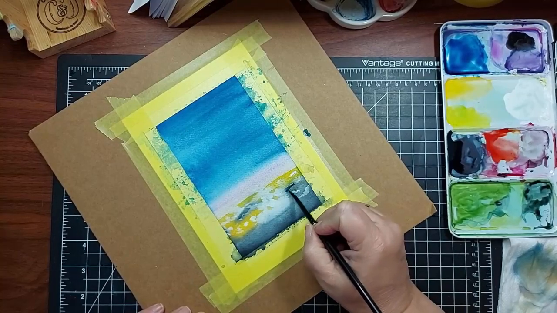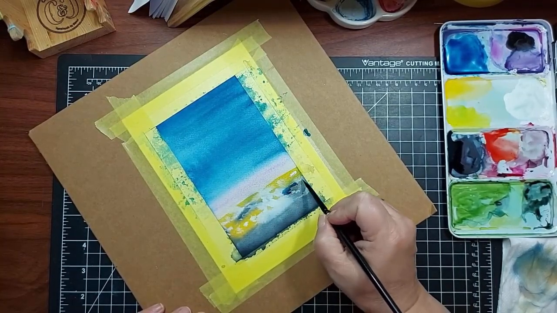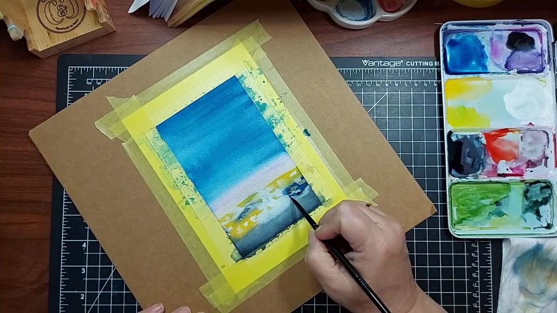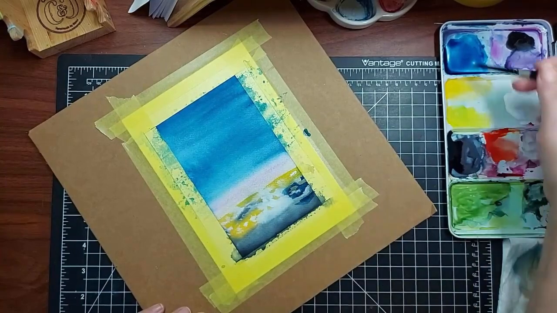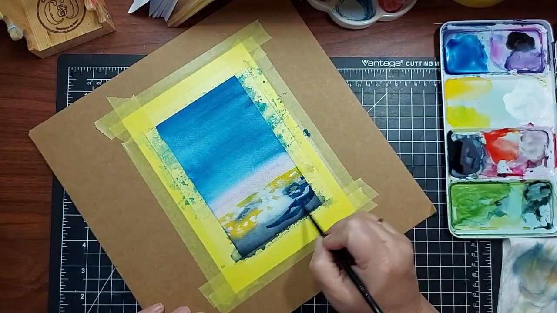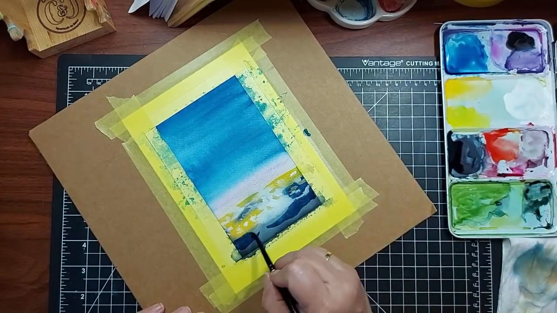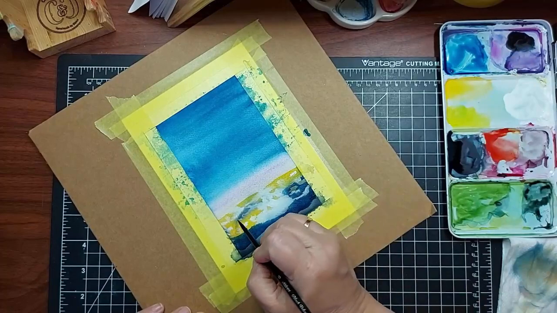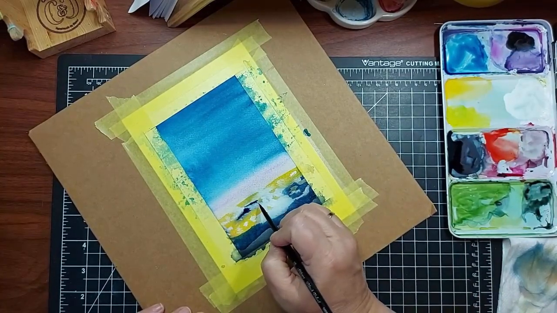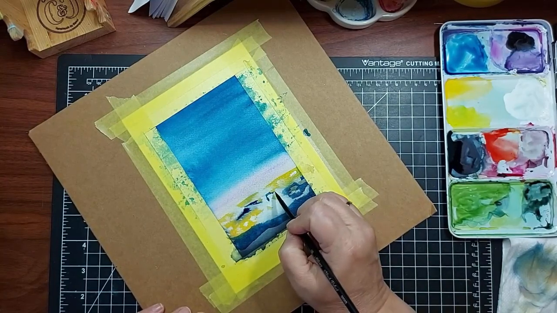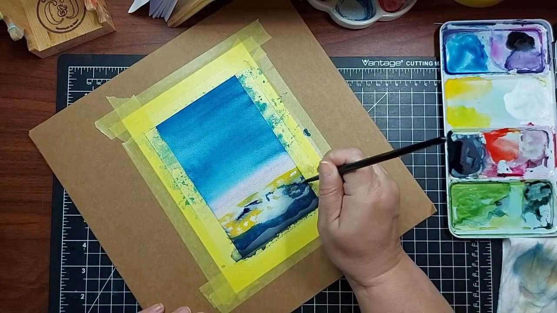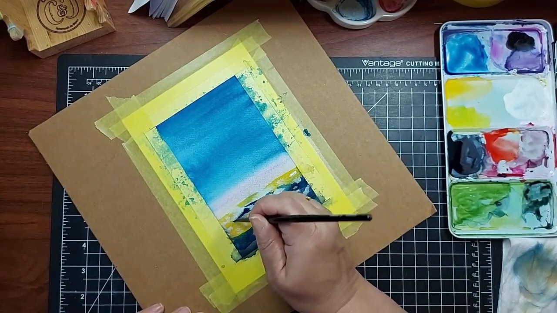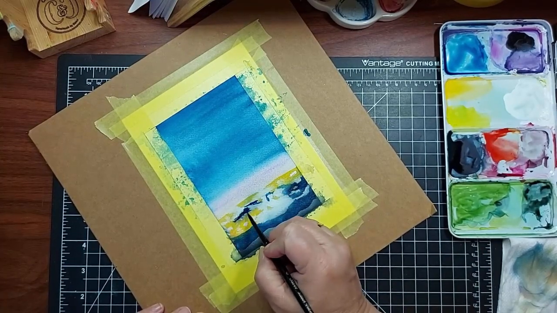And I'm going to just gently add it in places and negative paint like around the white.